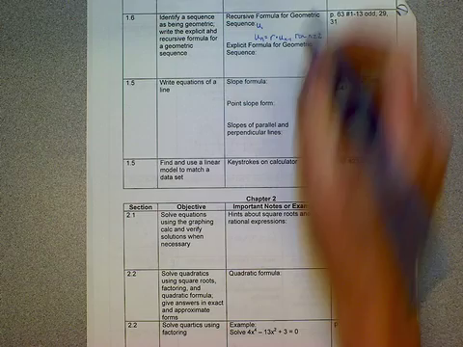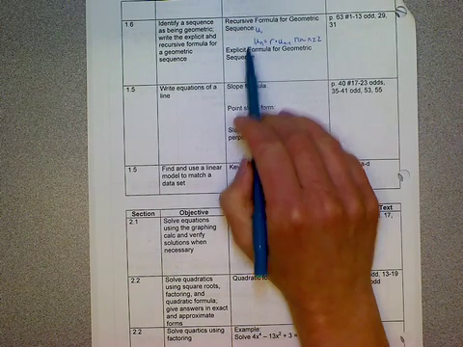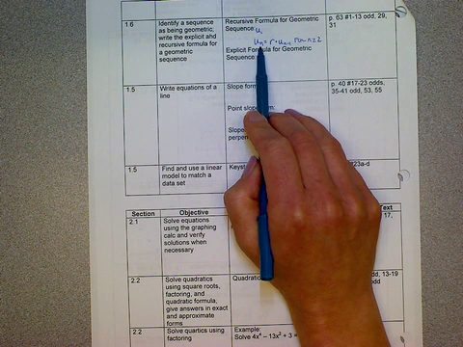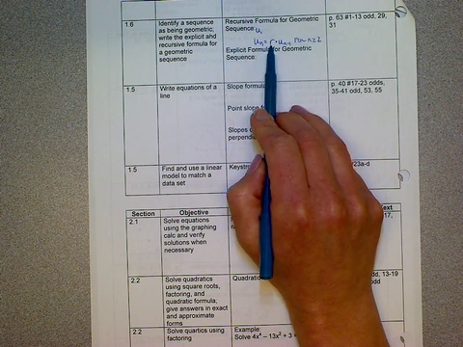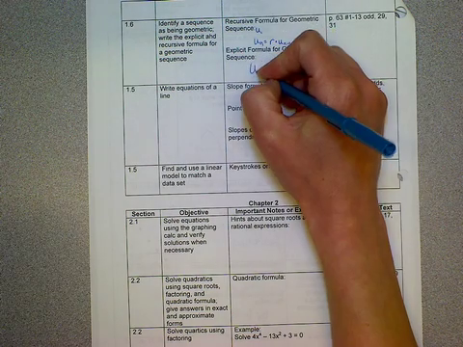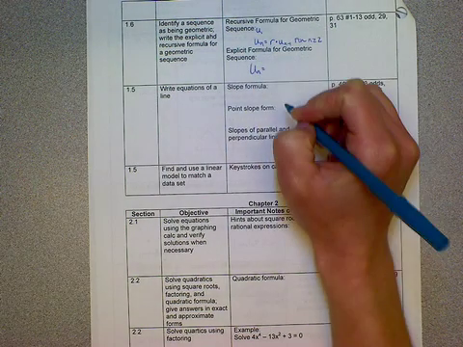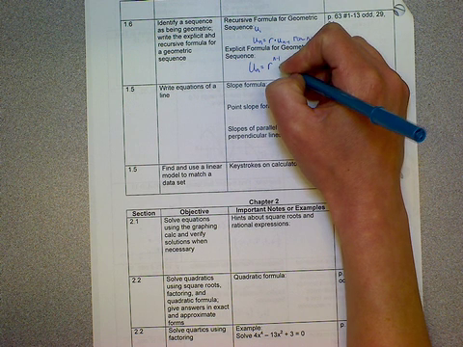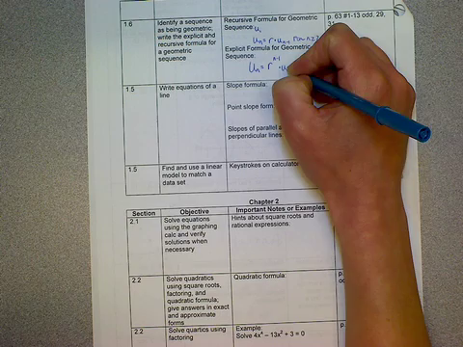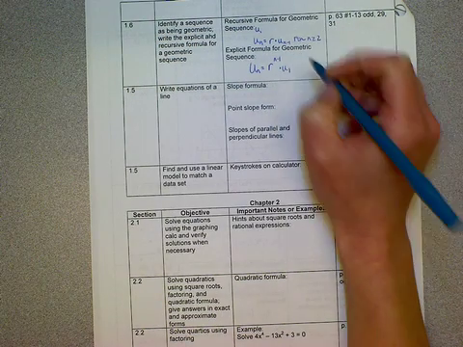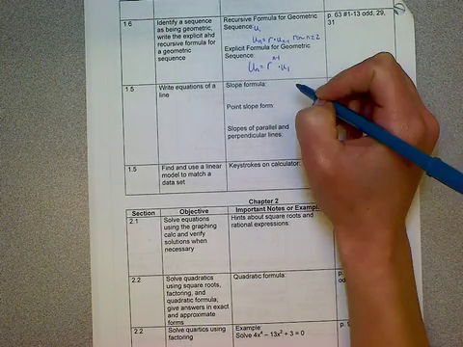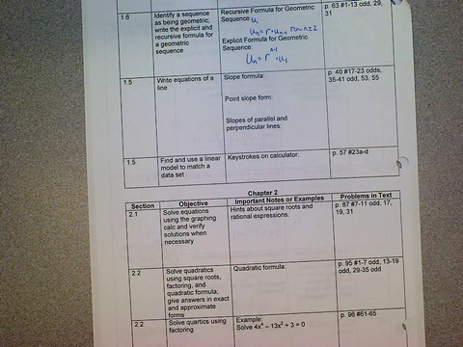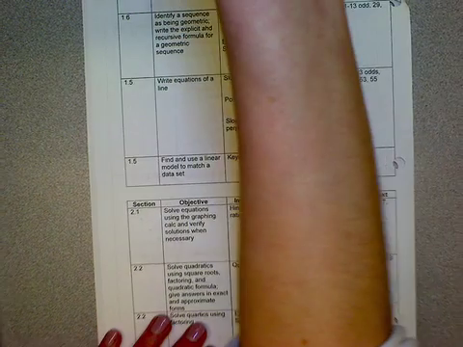So our recursive formula for a geometric sequence, we are given the value of u sub 1, and to get a term, we multiply the previous term times the common ratio. The explicit formula to get any term in a sequence, we repeatedly multiply by r, so it's r to the n minus 1 times u sub 1 to get from the starting point to any other term. Okay? You have to be able to both write those formulas and use those formulas.